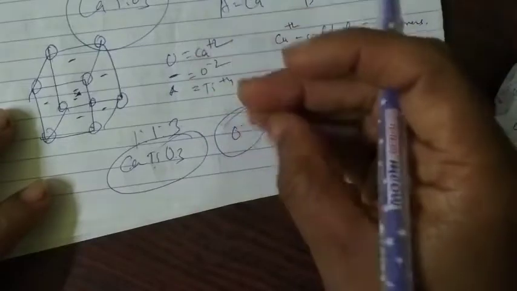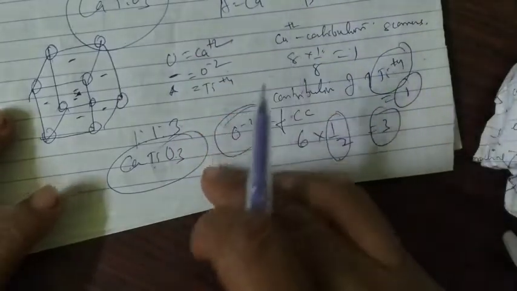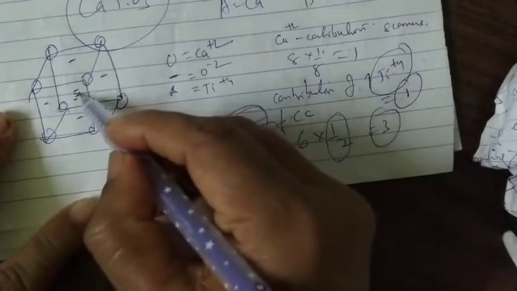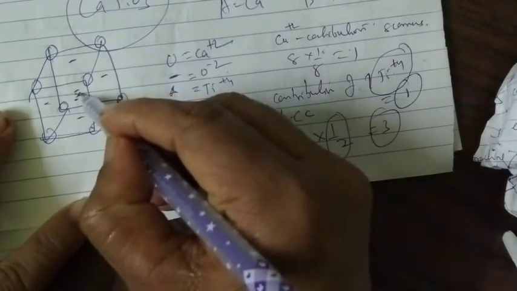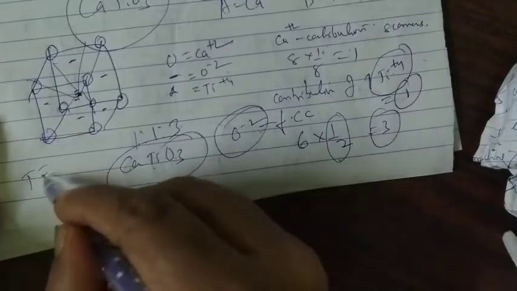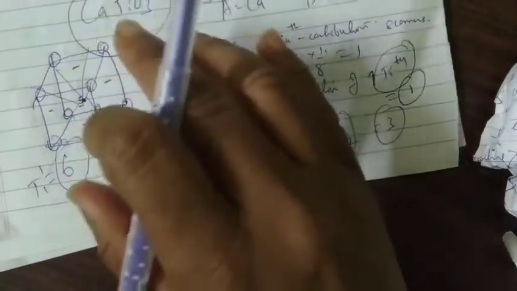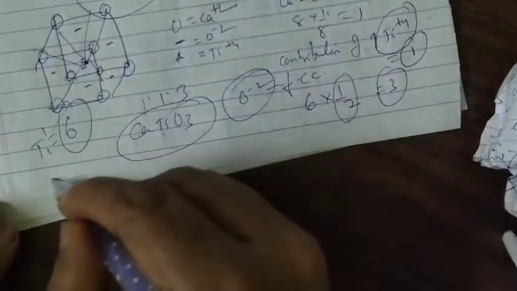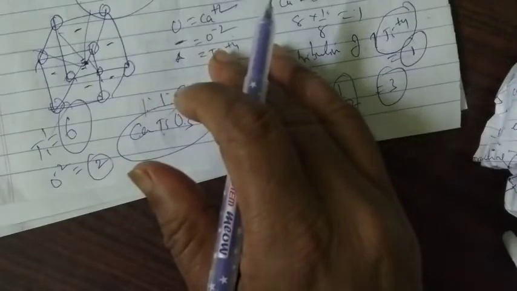Now let's see the coordination number. For titanium, we have to see how many ions it is surrounded by: 1 2 3 4 5 6. So the coordination number of titanium comes to be 6. You have to see that in 3D. And the coordination number of O minus 2 is 2.